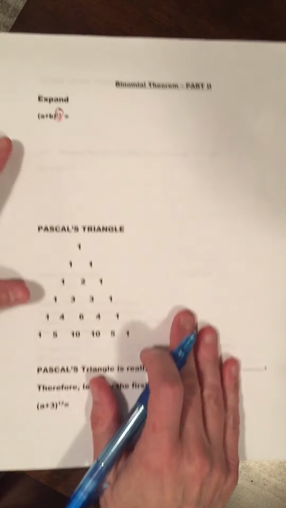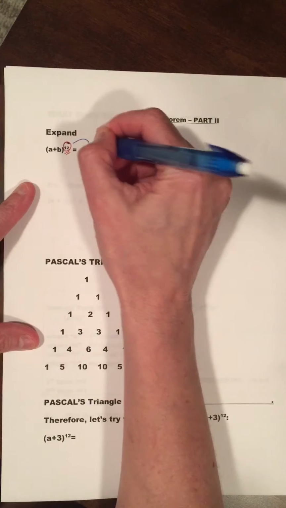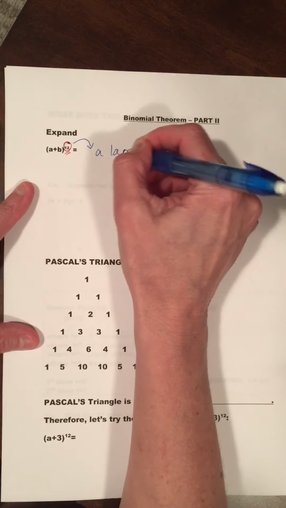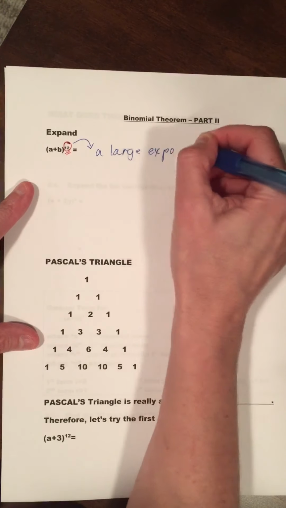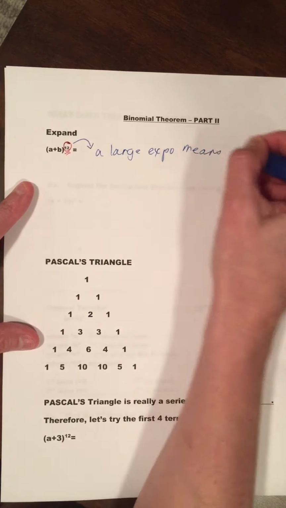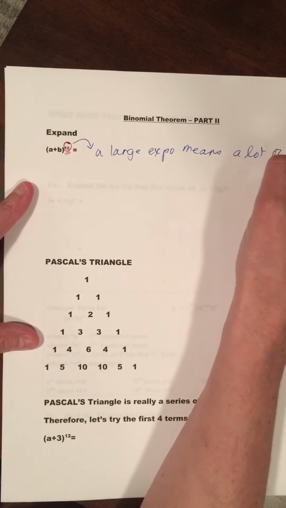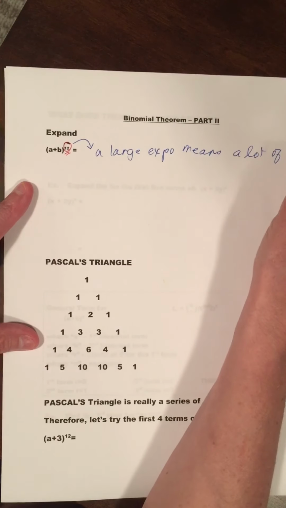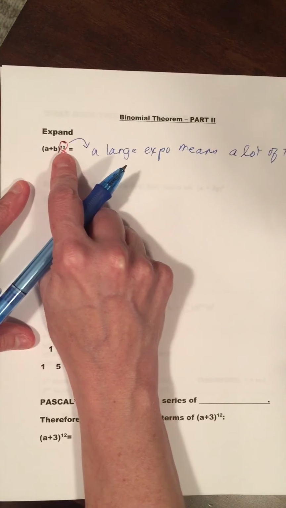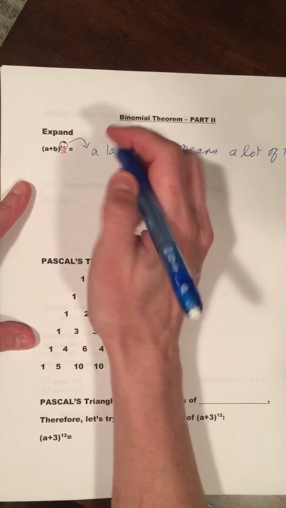So what we're looking at is that a large exponent means a lot of terms. We would know that that would mean 13 terms.